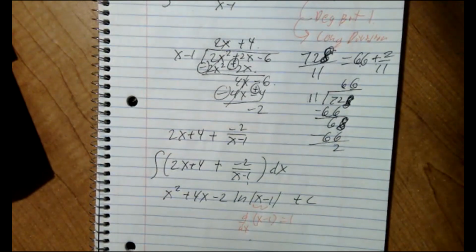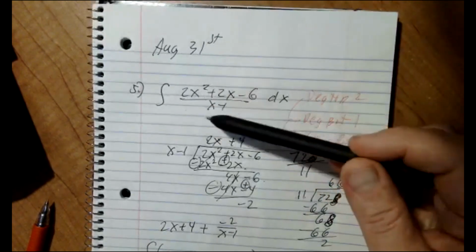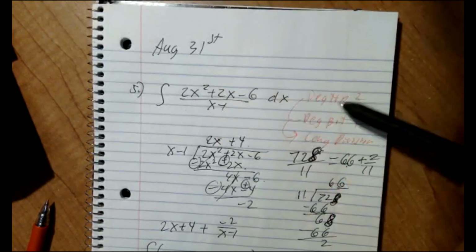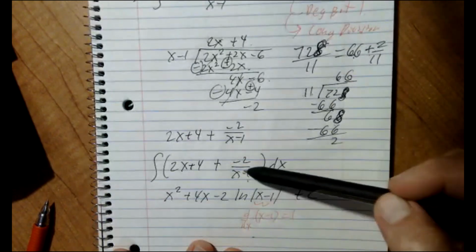And there you go. All right, so the key there is watch the degrees. If anytime the top is larger than the bottom, or even the same, right, you got to do long division first. What you're trying to create is something where the bottom is bigger. Then you can usually do the integration. All right, so that's 5.